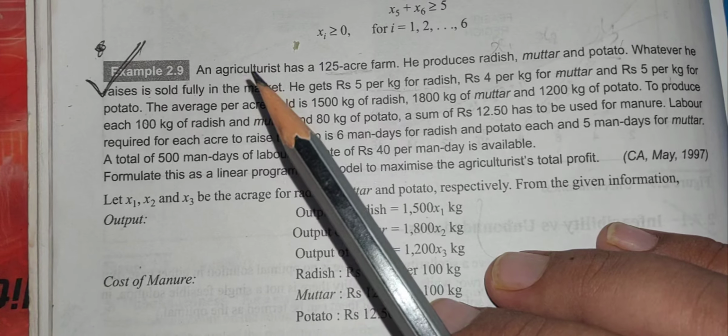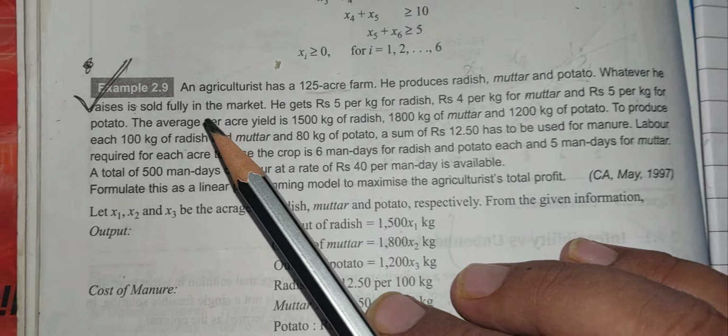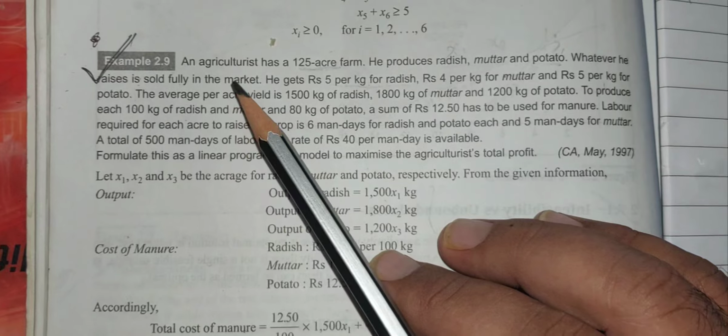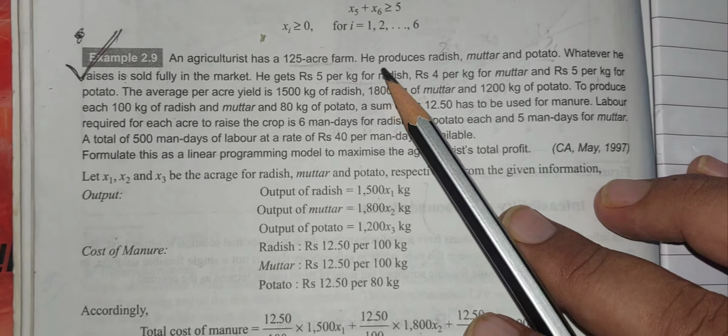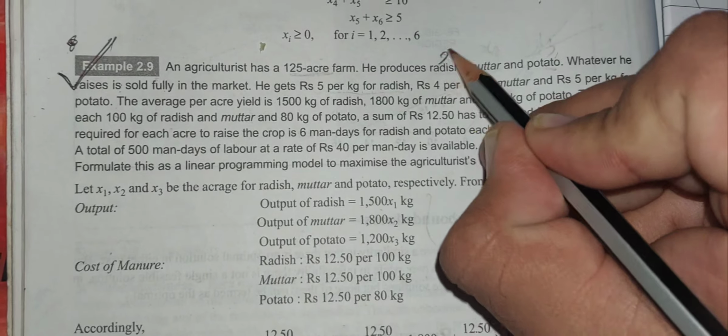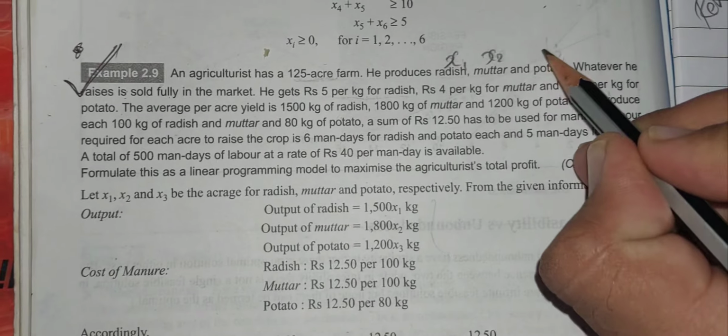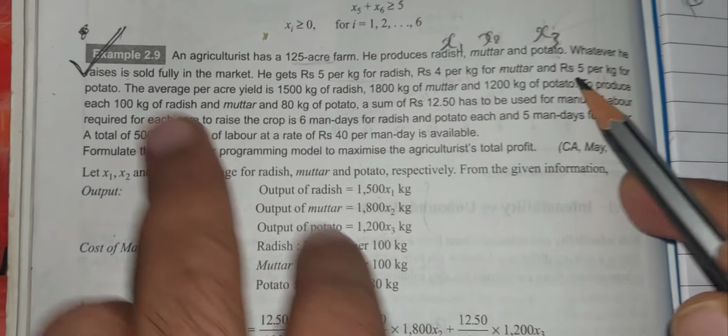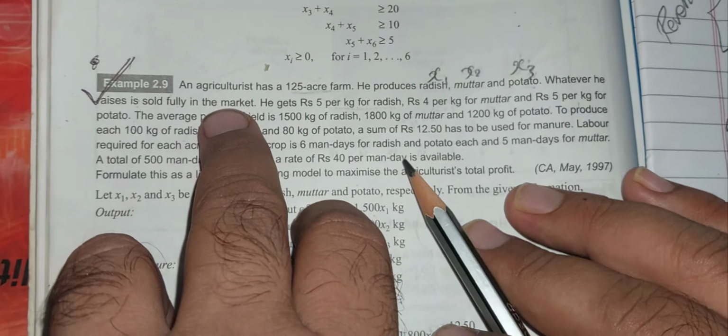Hello students, let's start our next sum. It's a very important sum. An agriculturist has a 125-acre farm. He produces three things: radish, mutton and potato. So I will write here x1, x2 and x3. Whatever he produced, he fully sold in a market.